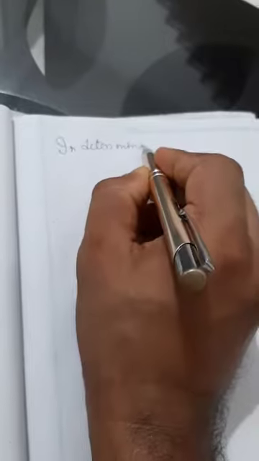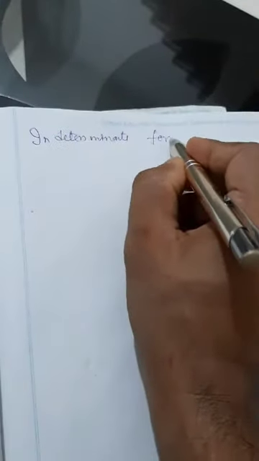So today's topic is indeterminate forms of limit. Indeterminate means the fraction which becomes 0 by 0 or infinity by infinity.